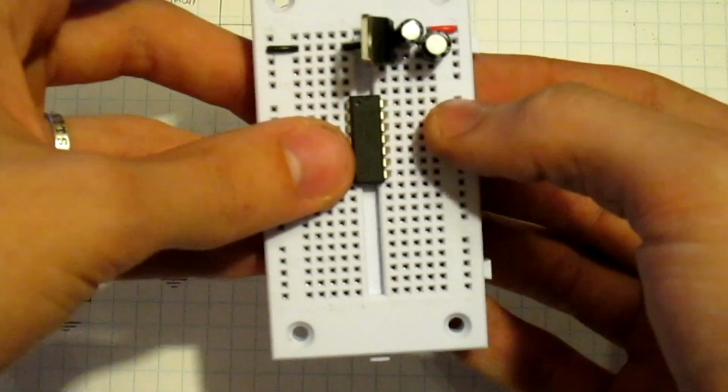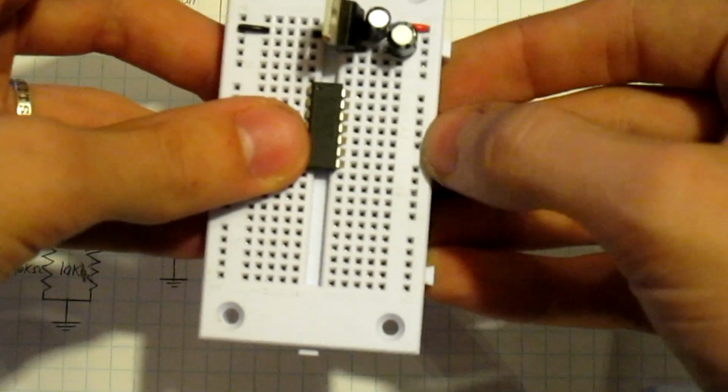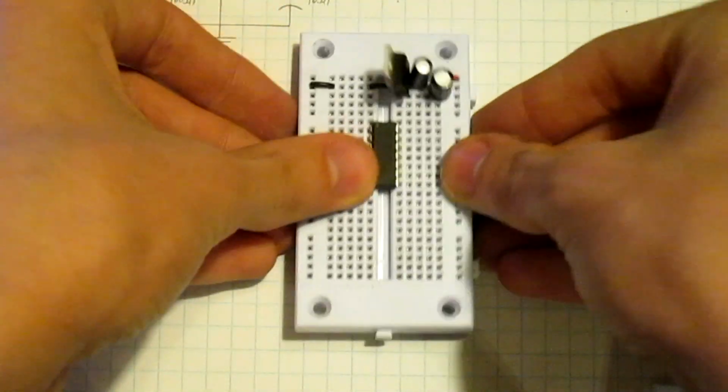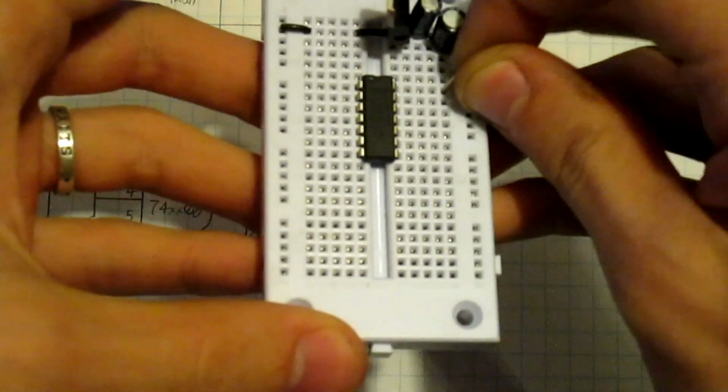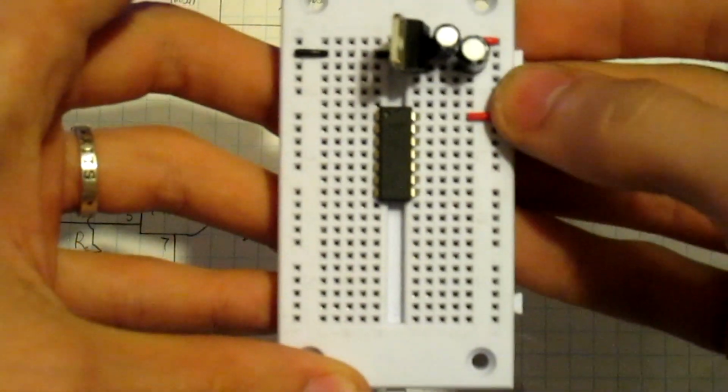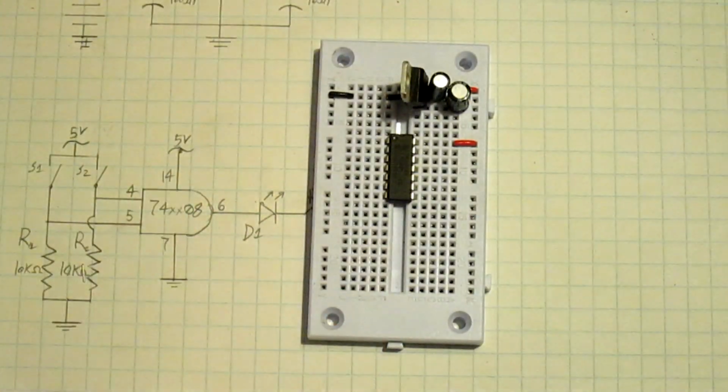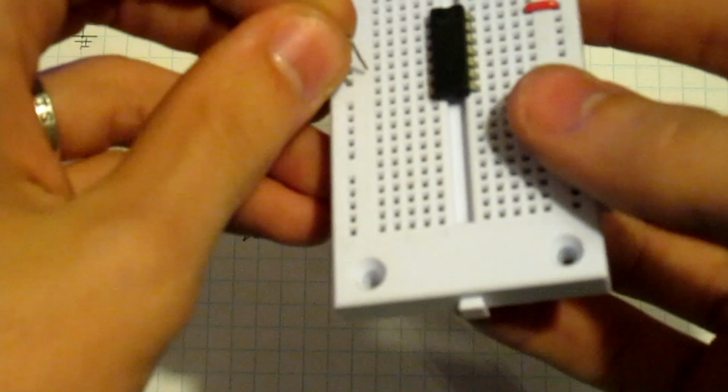That top leg is in line with the second group of 5 holes. The first thing we're going to do is hook up power, because our integrated circuit needs power, so I got a red wire going right there. Next thing we need is a ground connection, because that's just about what everything needs.